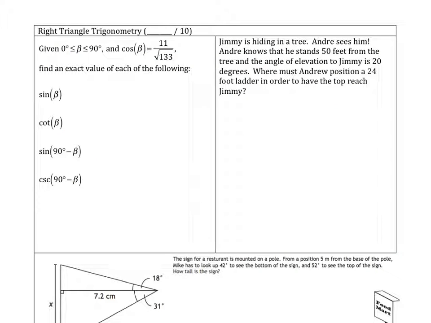Now we're looking at some trigonometry. So given an angle, and the only reason I have to indicate what quadrant beta is in is because that lets us do this problem. You don't really need to worry about that. We've got cosine of beta is equal to 11 over the square root of 133. I've got to find a whole bunch of exact values. Let's make a triangle first. Okay, here's beta. Cosine is 11 over the square root of 133.